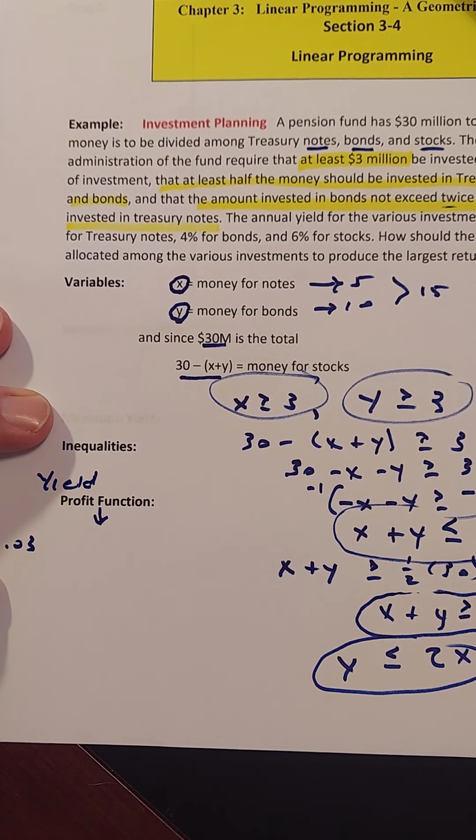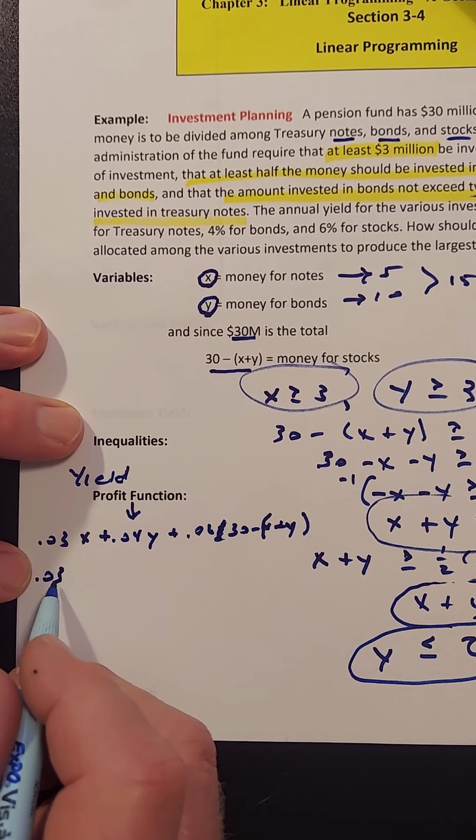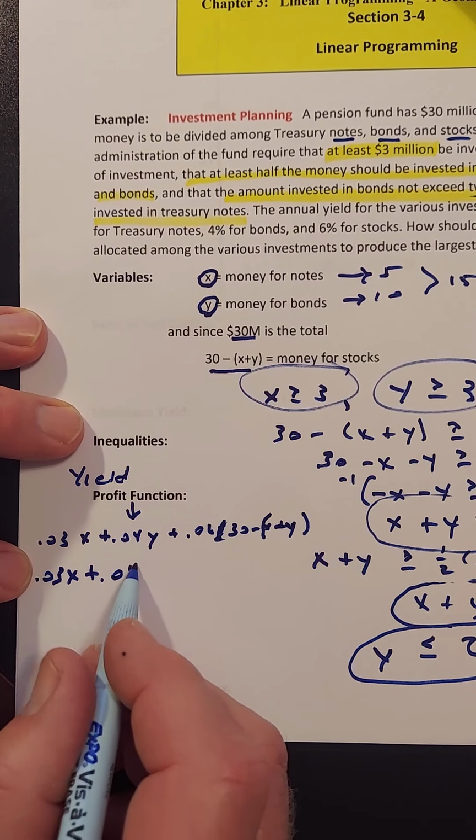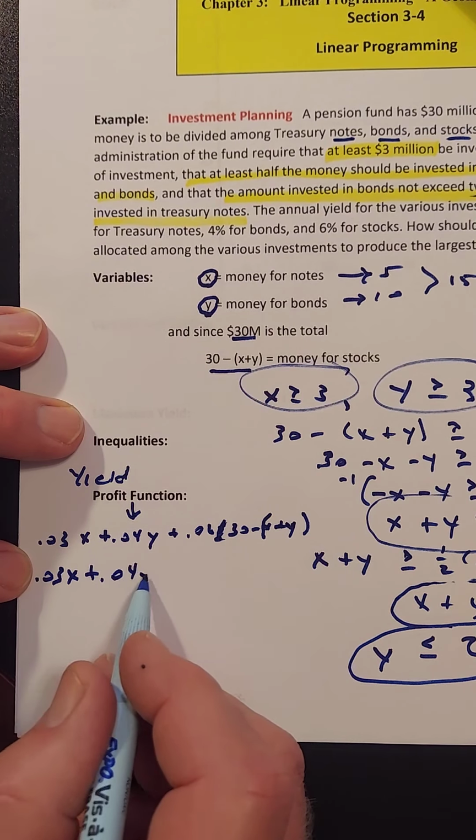Got my parentheses in the wrong place there. So let's play with that a little bit. Okay, so I got 0.03x plus 0.04y plus, if I take 0.06 times 30, that ends up being 1.8.